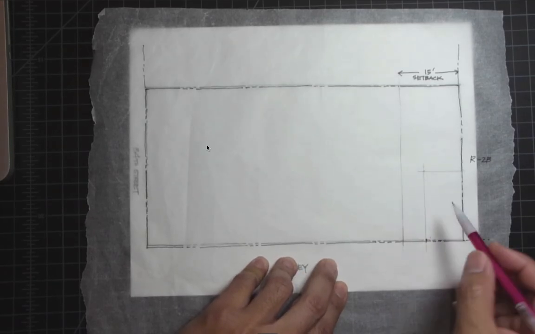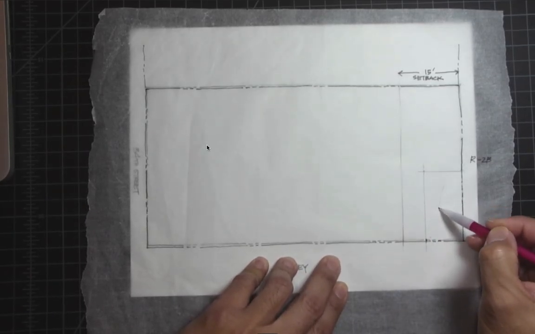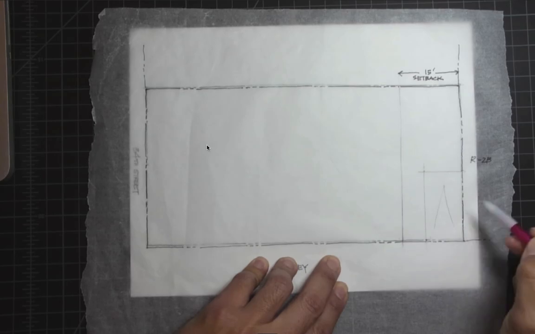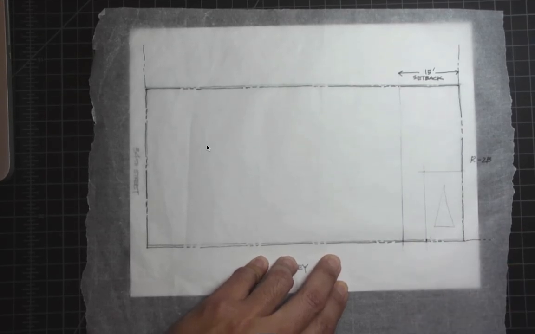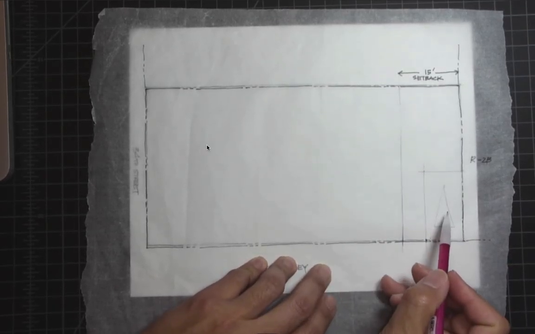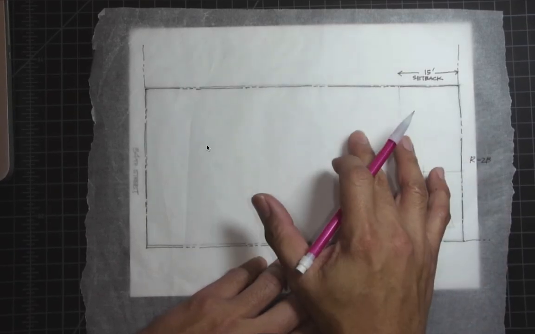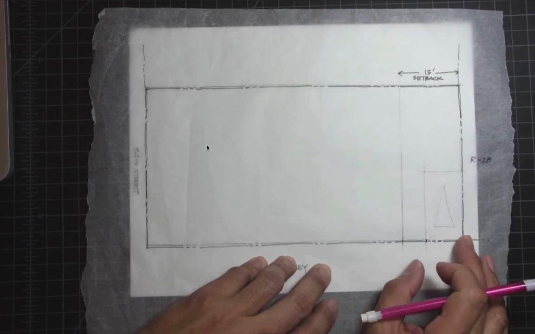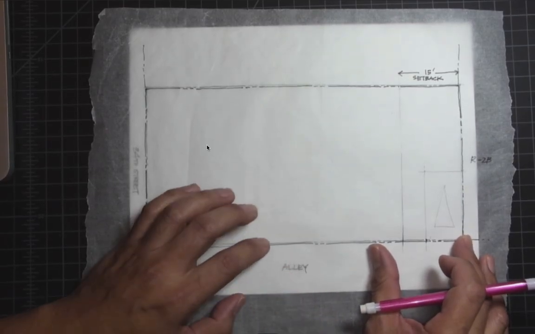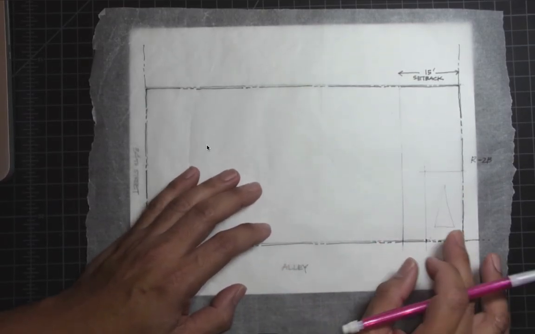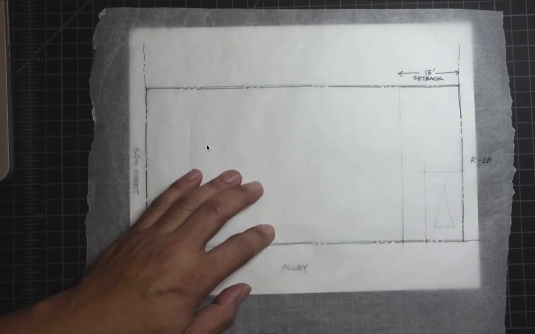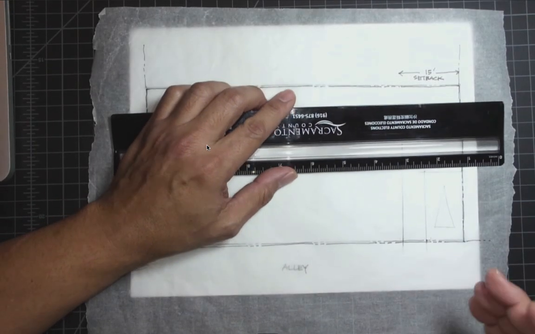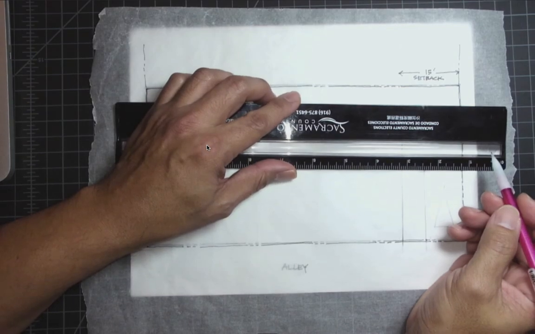To indicate parking, we usually put a skinny pointy triangle, and that indicates one parking. So I cannot put any building on the setback, but I can certainly put parking. There's no requirement for that one. I believe the client wants 3 parking spaces, so that's 1. And we're going to do another 9 feet.